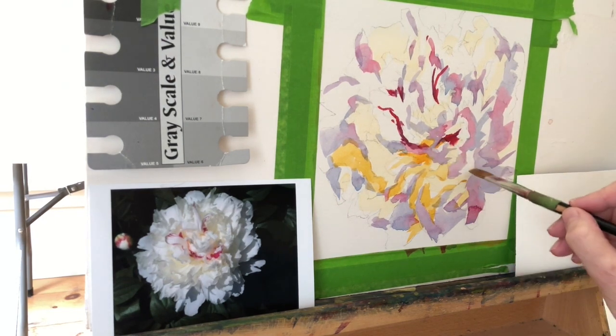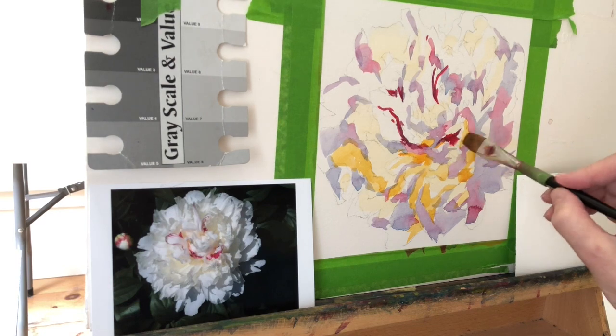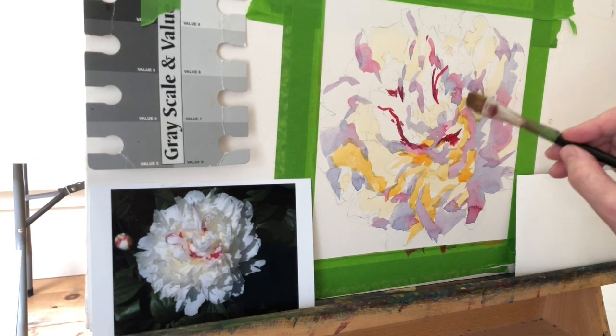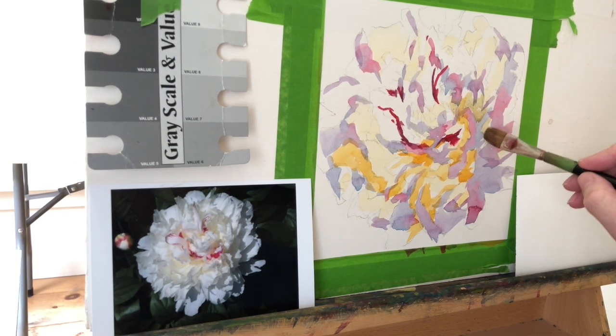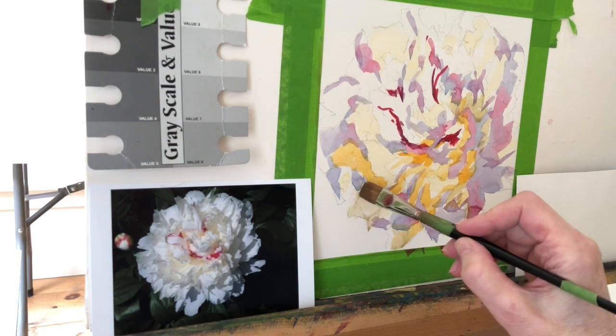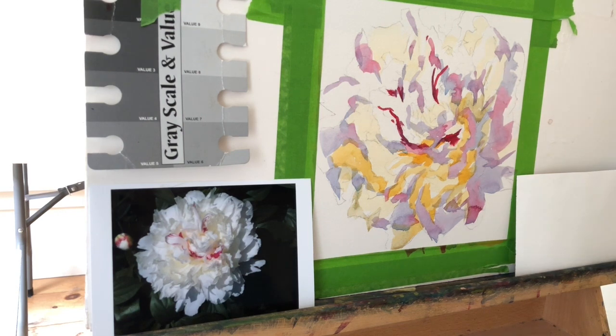Now, the reason that I picked yellow is because it's the complement to violet, and so I knew that it would create sort of a shimmer. And also because when you look at the peony either in real life or in the photograph, you can see there are yellow undertones, especially where the petals meet in the middle. And that comes from years of looking at a lot of peonies and painting a lot of peonies. Now, I didn't want to just use yellow. There's a little bit of orange going on there.